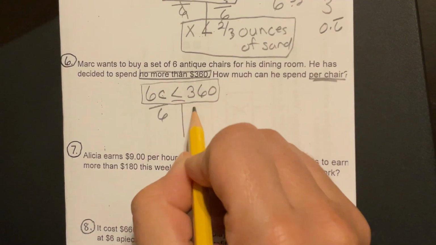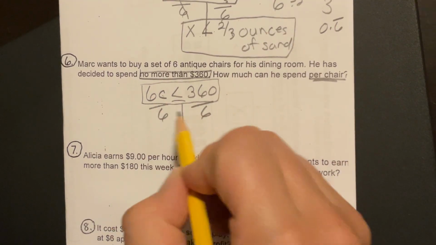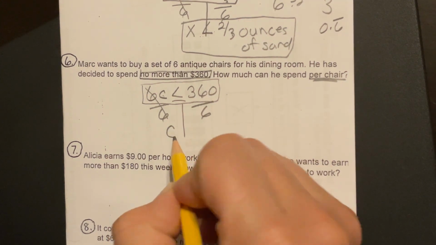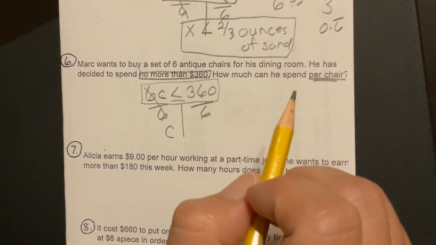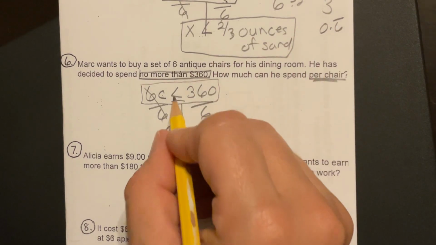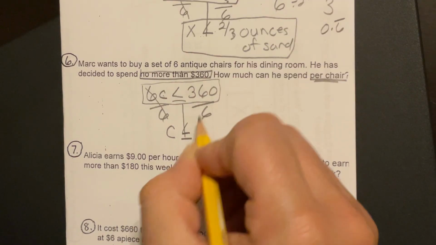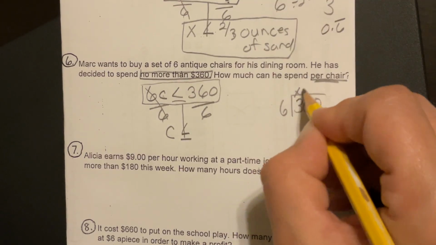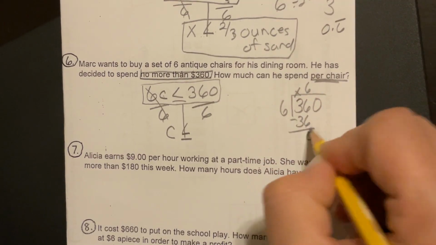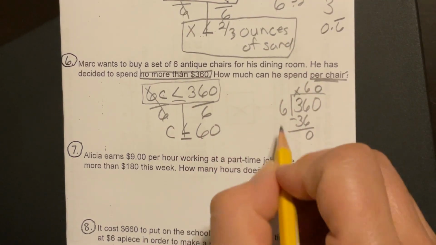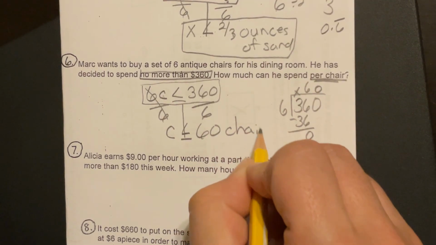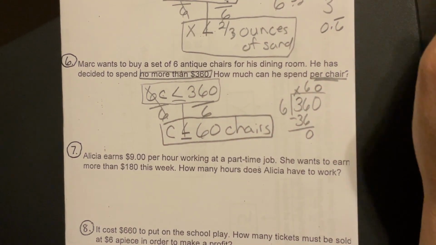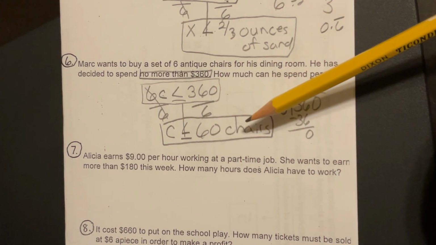The inverse of times 6 is divide by 6. What you do to one side, do to the other. Do your math. 6 divided by 6 is 1, so my C comes down. I divided by a positive 6. My inequality comes straight down. Do the math. If you can do it in your head, great. If not, there is nothing wrong with going to the side of your paper, doing some long division, and getting your 60. Now that 60 represents chairs. Add in the label. My chairs are less than or equal to 60 chairs.